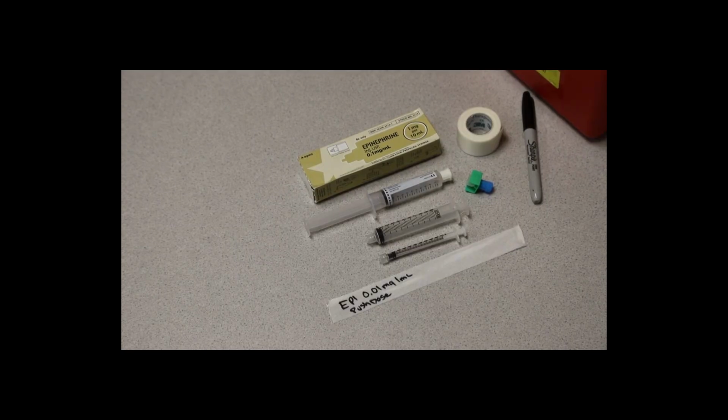I'm going to demonstrate the preferred method to mix and administer 0.01 milligram per ml epinephrine, commonly known as push-dose epi. Push-dose epi is used for persistent shock and hypotension unrelieved by proper volume resuscitation. Since epi does not come pre-mixed in a 0.01 milligram per ml solution, you will need to mix your own.